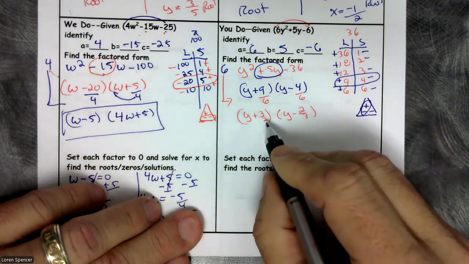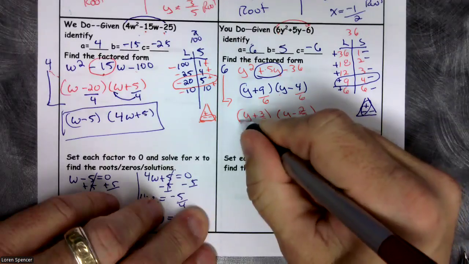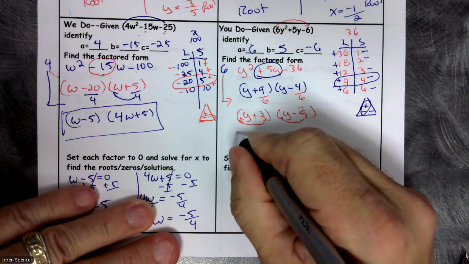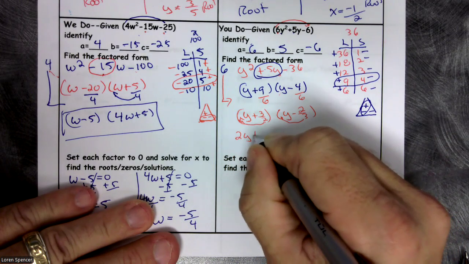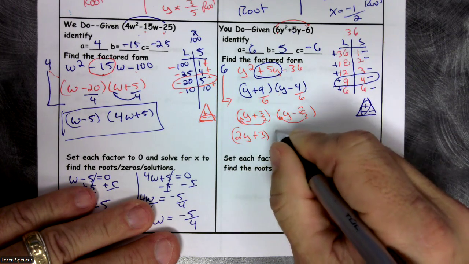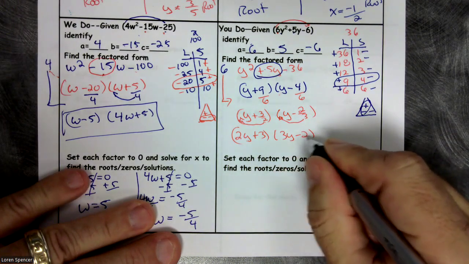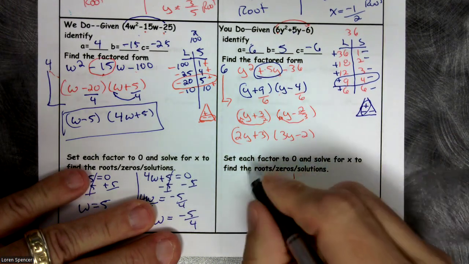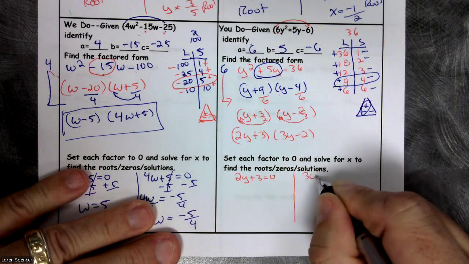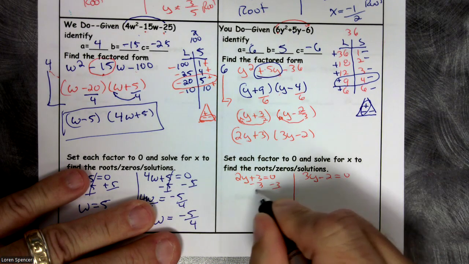Now you can do that on Desmos. At this point, we want to move this to the front and this to the front. So this becomes 2y plus 3, and we drag this to the front, and we get 3y minus 2. Need to set both of these equal to 0. I'm going to subtract 3 from both sides.